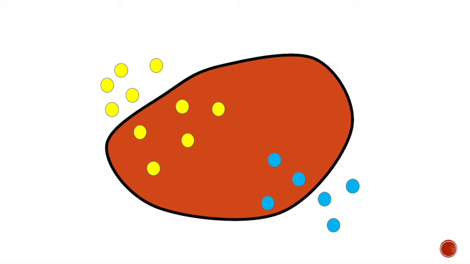But this is only going to happen for really small molecules that can pass through that phospholipid bilayer. So something really small like oxygen might be able to pass in, like those yellow molecules, and CO2 being able to pass out, like those blue molecules.